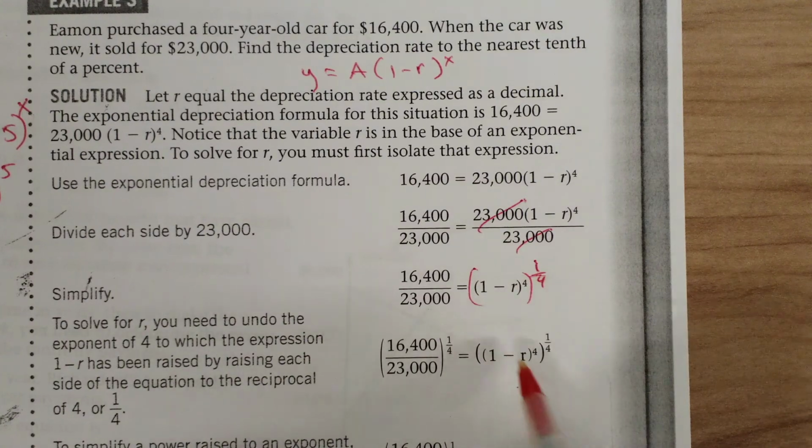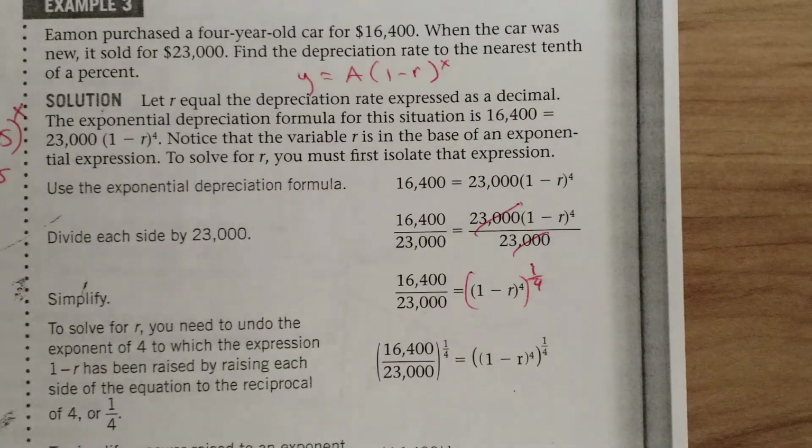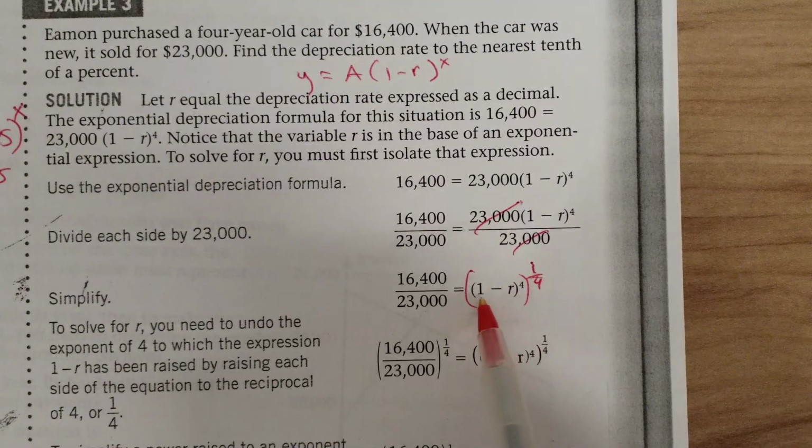1 to the 1/4 power. This 1 minus r, this whole thing is to the 4th power. So I'm raising that to the 1/4 power. And remember, when you raise a power to a power, you multiply the exponents. And 4 times 1/4 is just 1. So it gets rid of everything except for the 1 minus r.